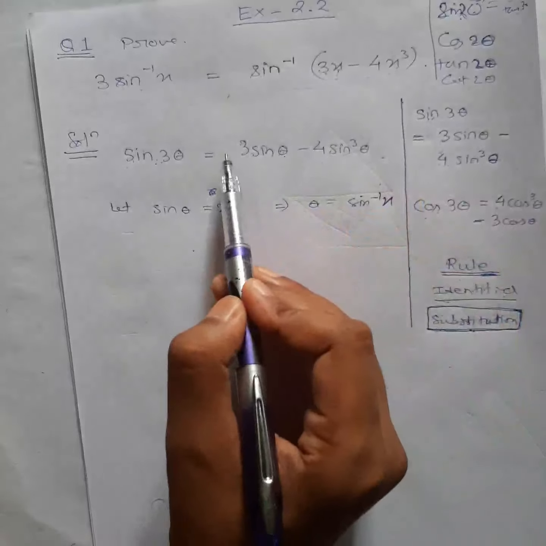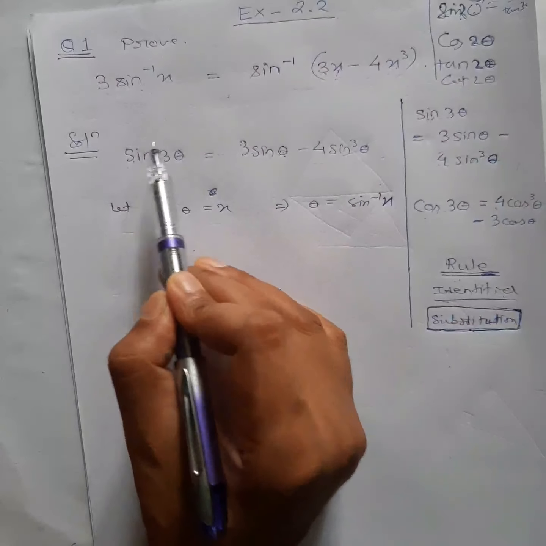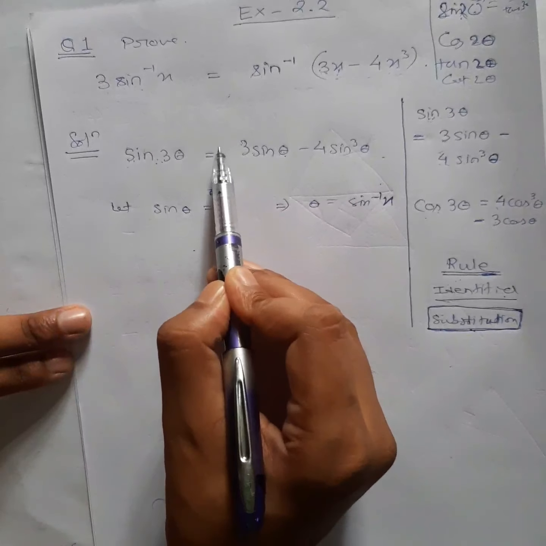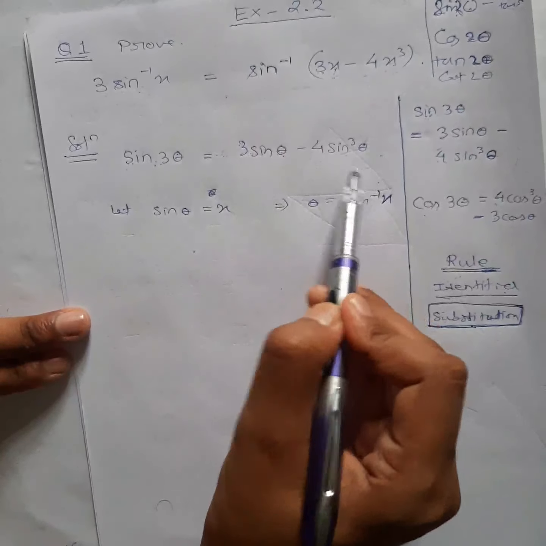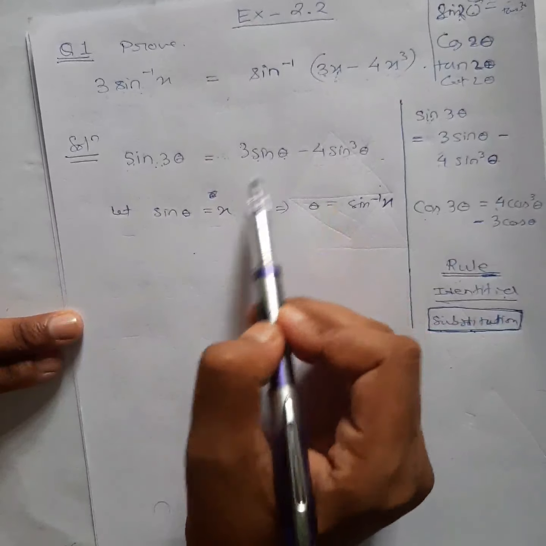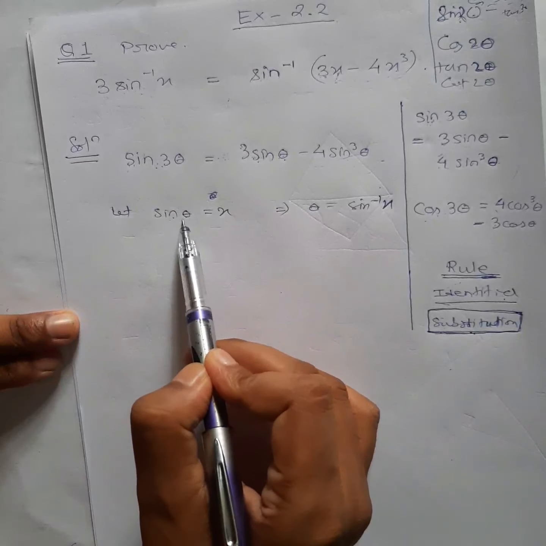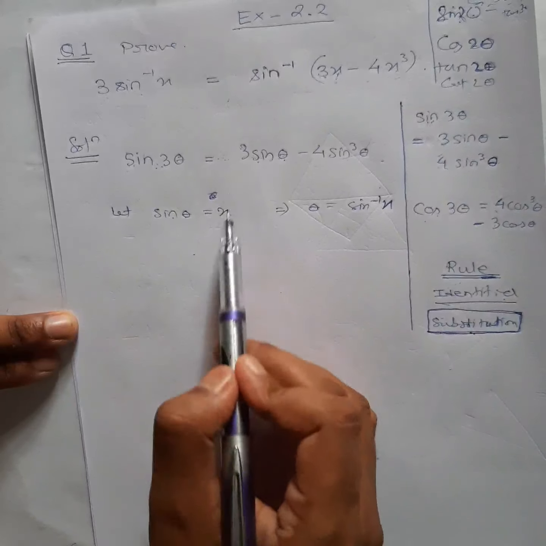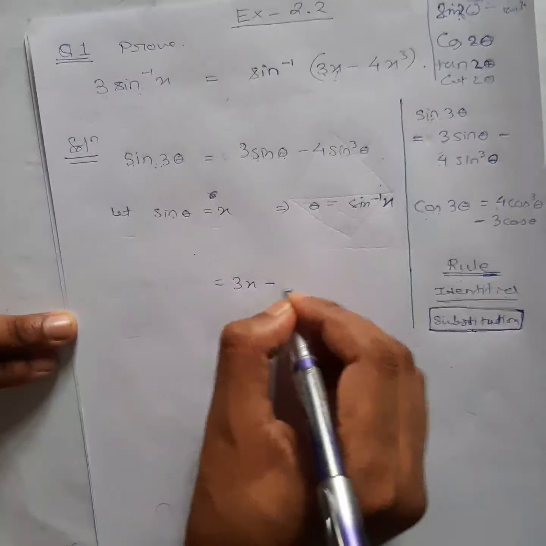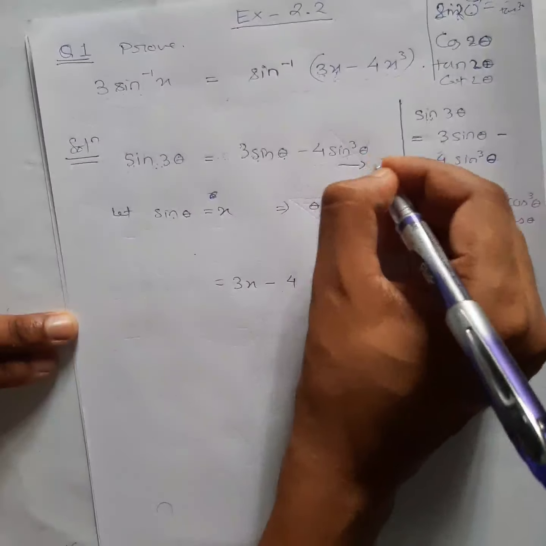Along with this I need sine, meaning this sine I have to bring here. If I bring this sine here, it will become sine inverse of this. In the bracket, what is there? 3x. So just sine theta I have to replace by x. That's why I first let sine theta equal to x. So if I let sine theta be x, what does your right side become? 3x minus, let me mark this one as 1.